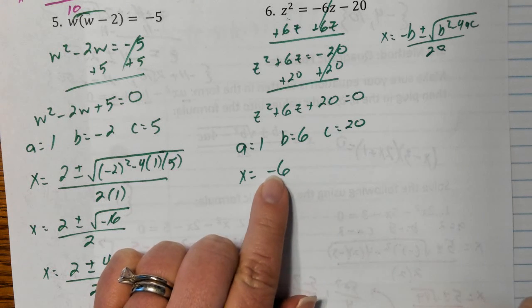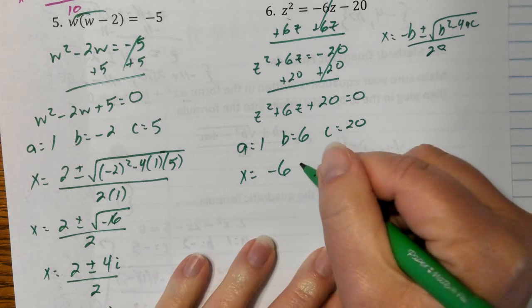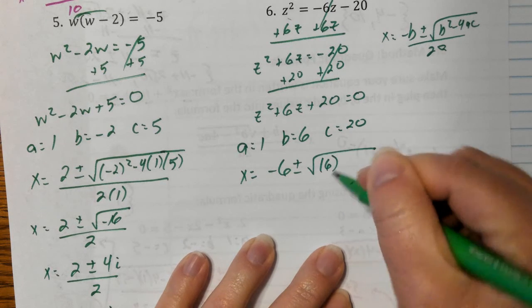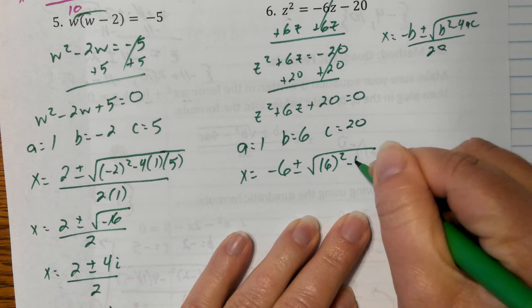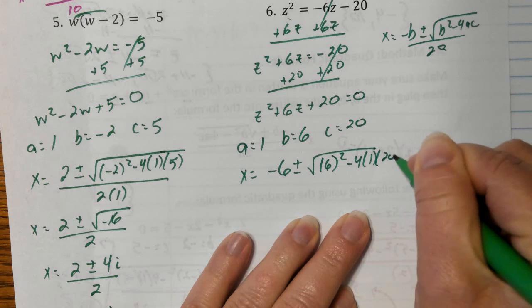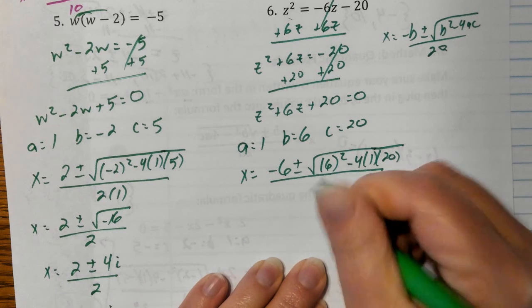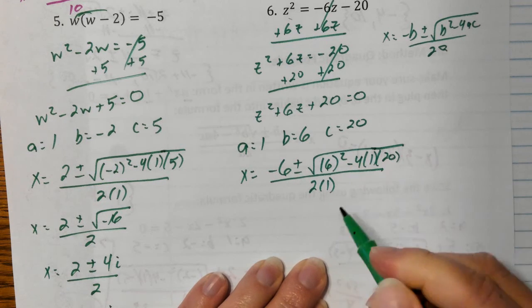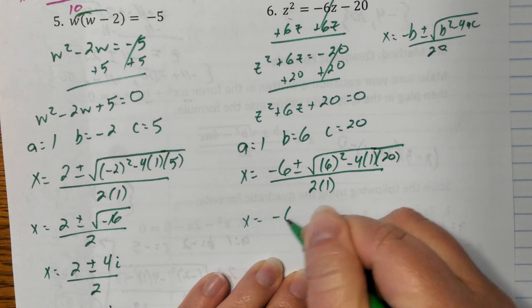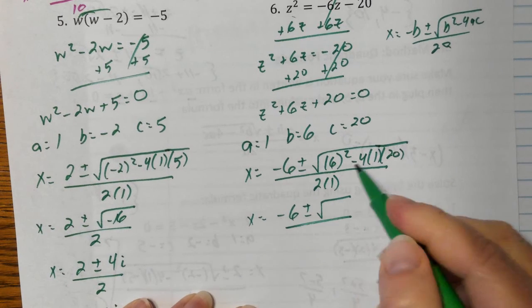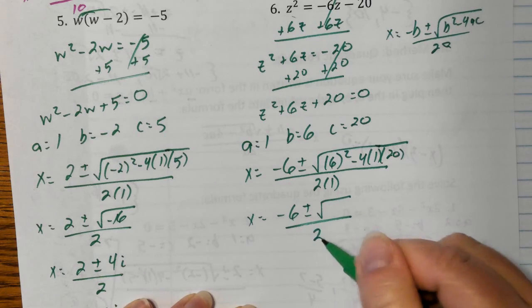Here's the first time I think we've had a negative value at the front there. Plus or minus the square root of b squared, so 6 squared, minus 4 times 1 times 20. Make sure that radical goes all the way to the end. Divided by 2 times 1. So negative 6 plus or minus the square root of whatever that is, divided by 2 times 1, which is 2.